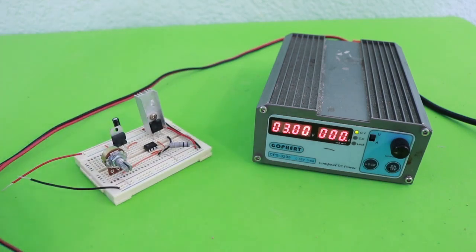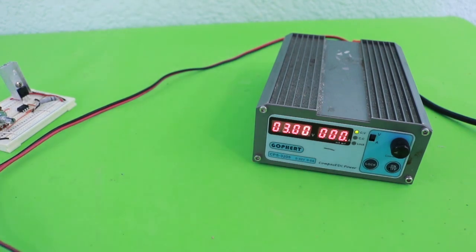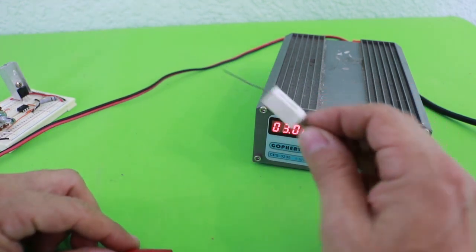Sometimes you need a load that draws a specified amount of current, for example, to test power supplies or batteries. Of course, this is something that you can do with a simple power resistor.